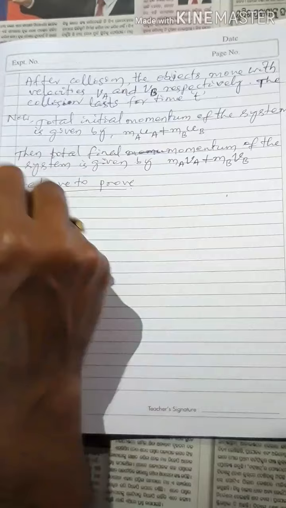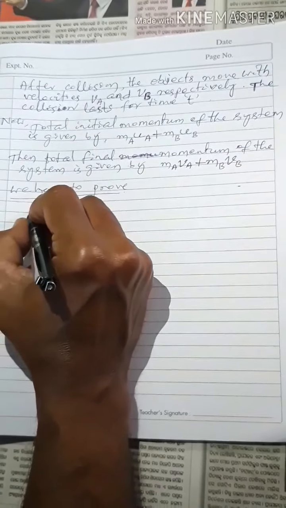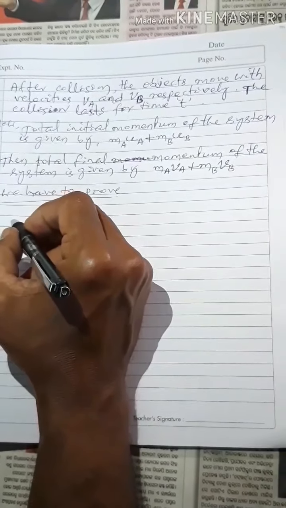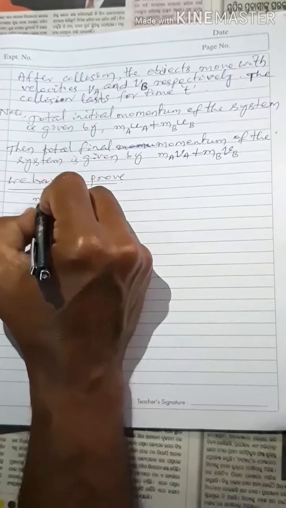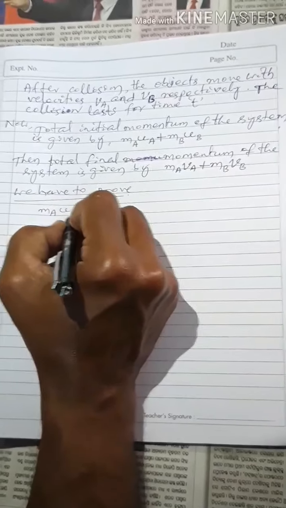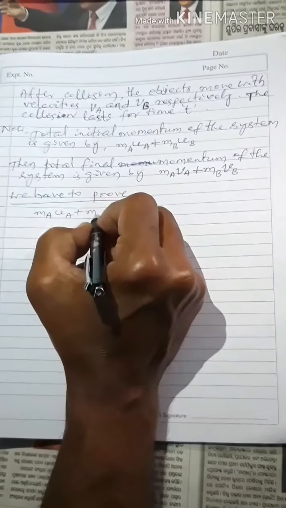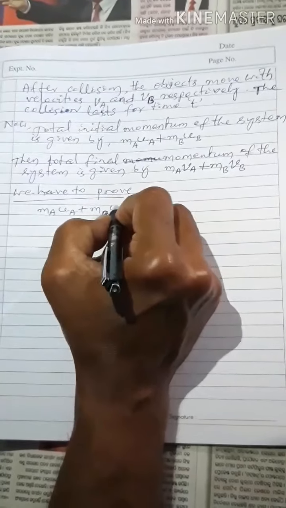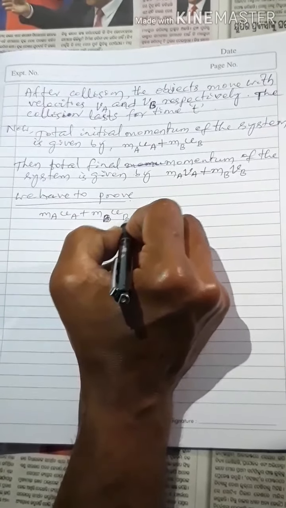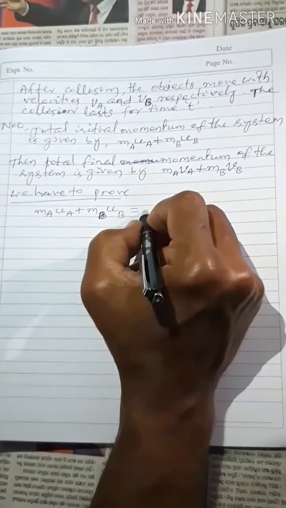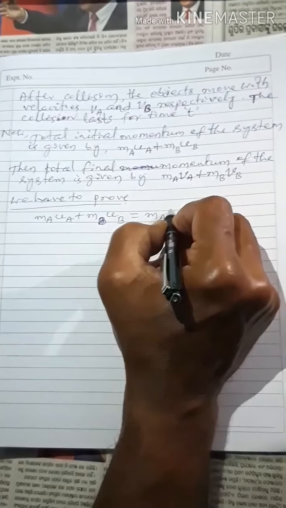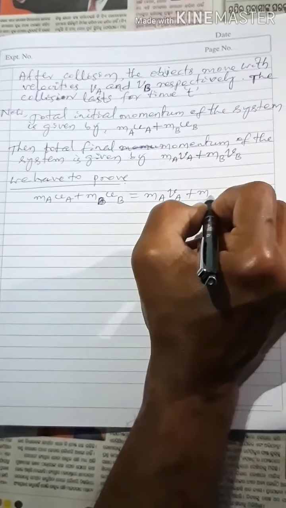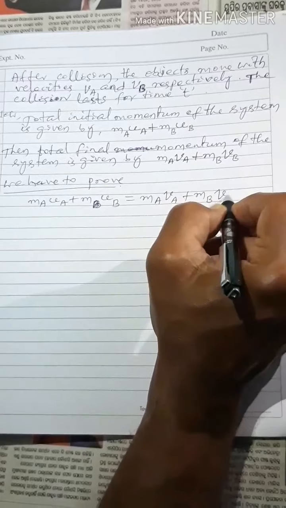MA UA plus MB UB is equal to MA VA plus MB VB.